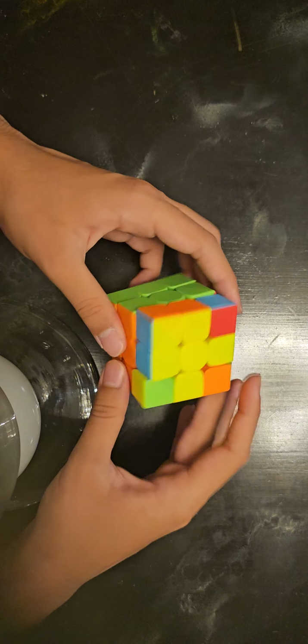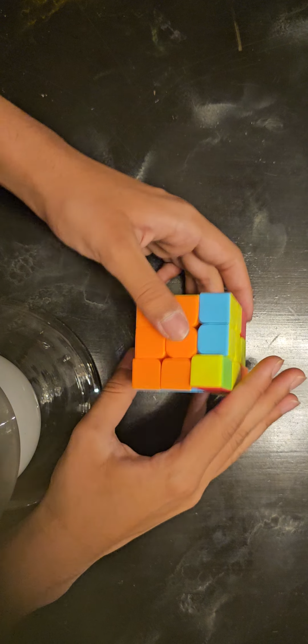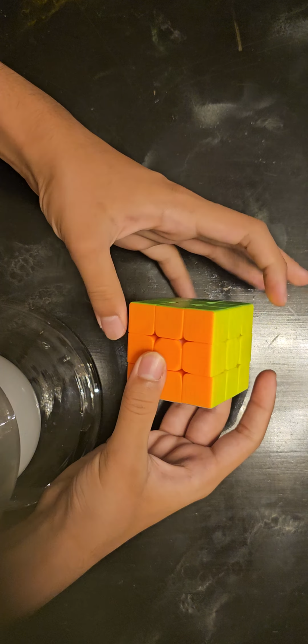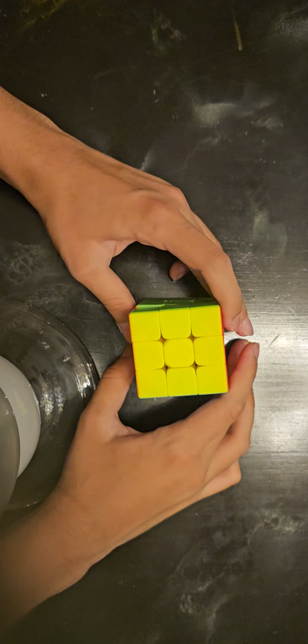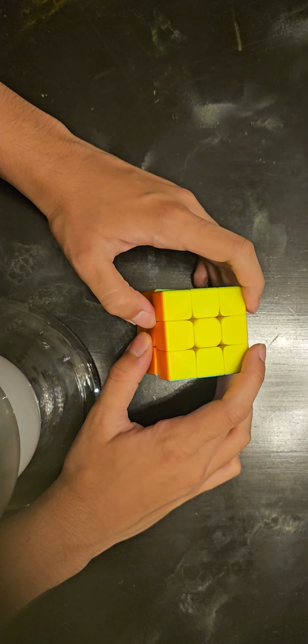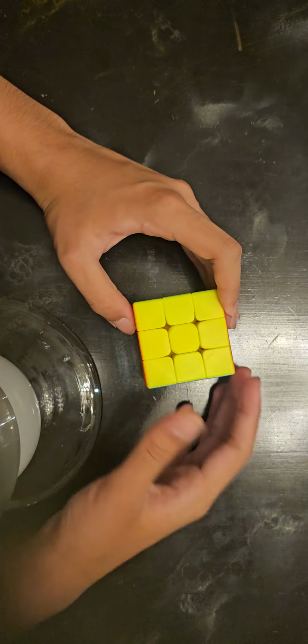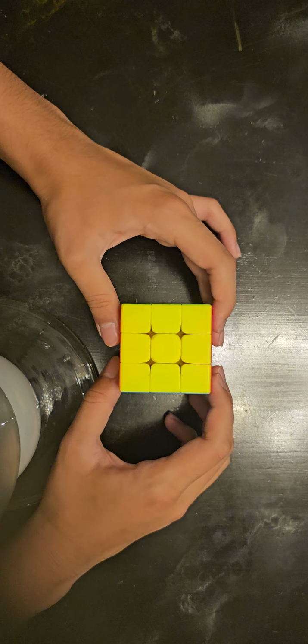You may also remember this case if you saw my soon COL video. It's just the reverse of it, or the mirrored alg. They're like reverses of each other, like one alg is the reverse of the other one. So yeah, basically that's it. Let's get to the last case of my video.